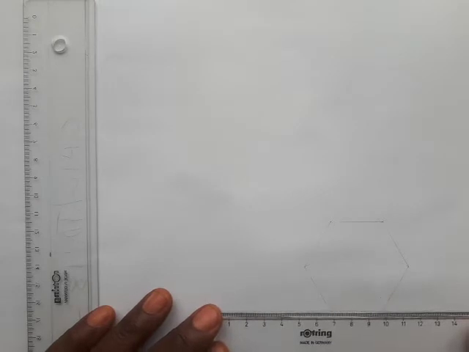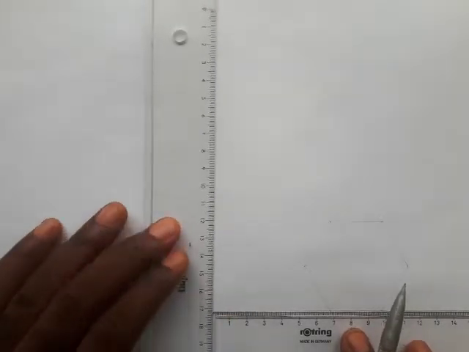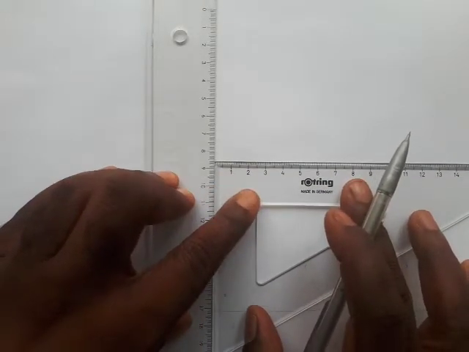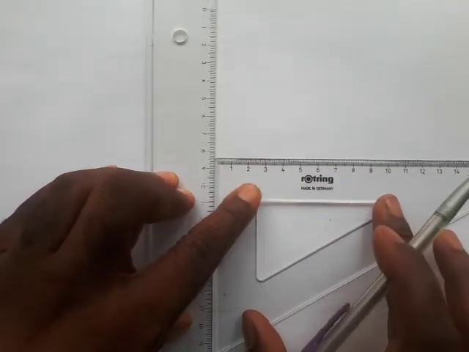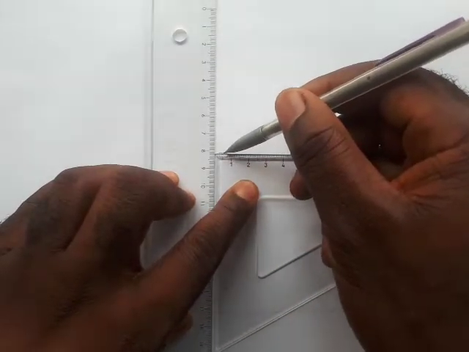So what I'll do next is I need a horizontal line where I will project the base of my elevation. So I'm going to align my set square with this horizontal line here perfectly, then support with my ruler and transfer a horizontal line to any convenient point of my choice. So let me choose somewhere around here. All right, this is just okay for me. So I'll draw a horizontal line.